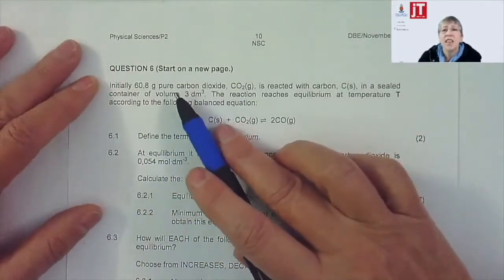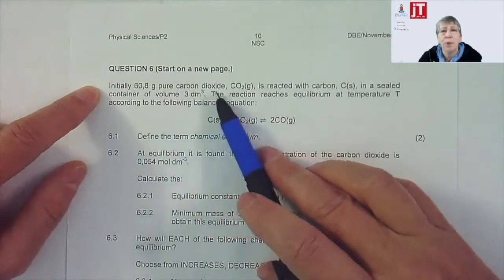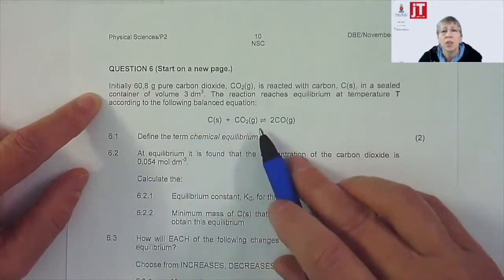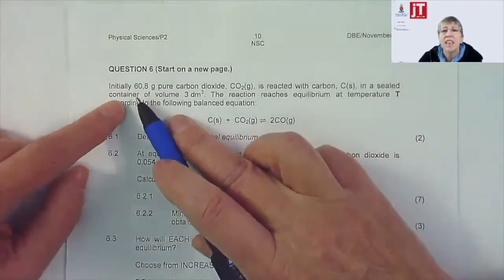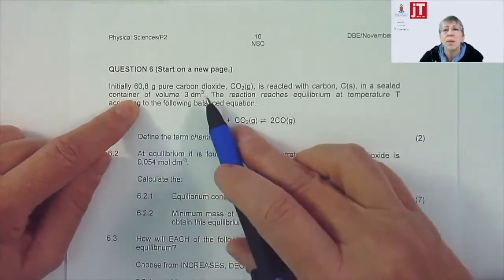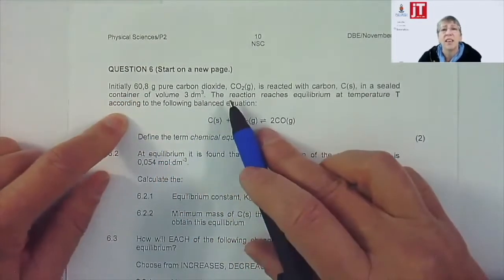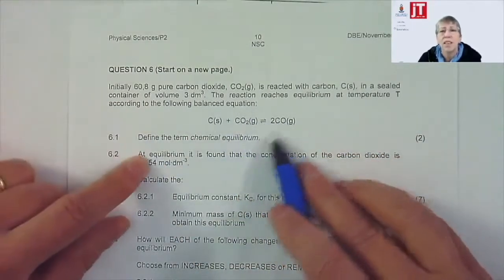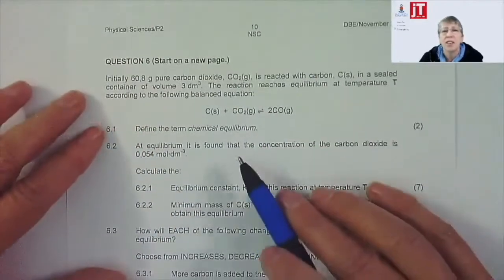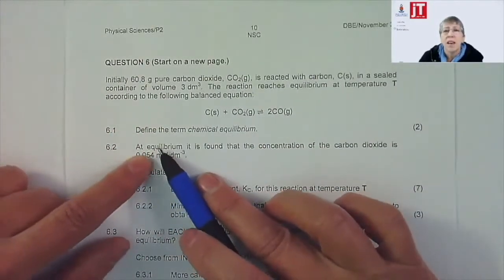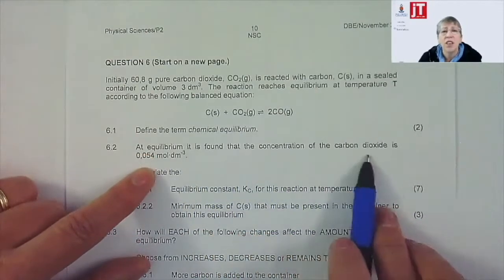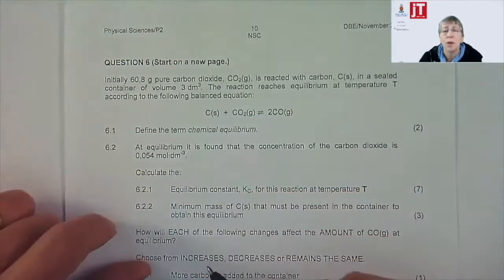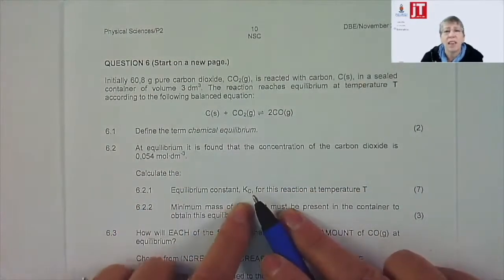Now, they tell you that initially 60.8 grams of pure carbon dioxide is reacted with carbon, right? You've got the carbon, you've got the carbon dioxide in a sealed container. Yes, we need that, otherwise we can't get equilibrium, and they give us the volume of the container, right? Now they tell us the reaction reaches equilibrium at a temperature T according to this balanced equation. First one's a definition, we're going to skip that. Let's look at the second one. At equilibrium, it is found that the concentration of the carbon dioxide is 0.054 moles per cubic decimeter. And now they ask us to calculate the Kc value.